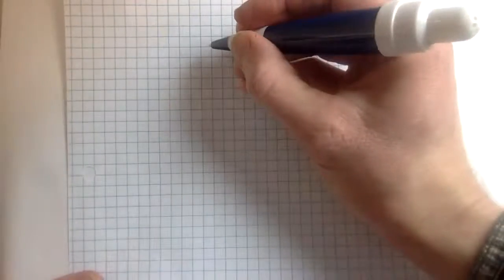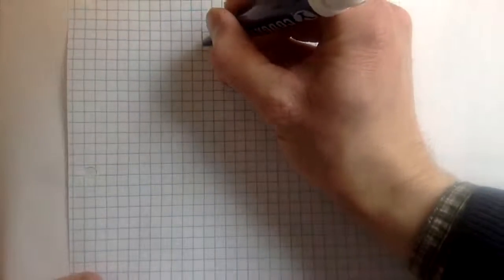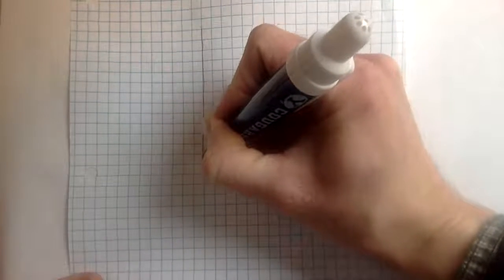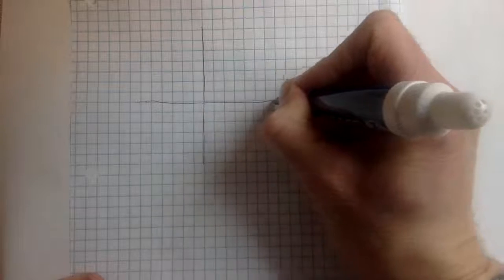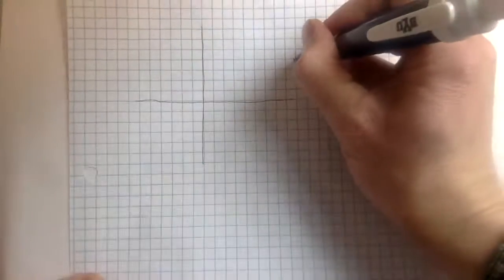Are you ready for some fun? Let's see how to visually multiply two complex numbers on a piece of graph paper. First, make some axes. Then, take a complex number like 2 plus i.